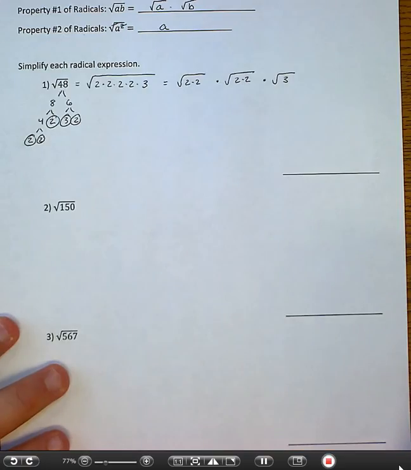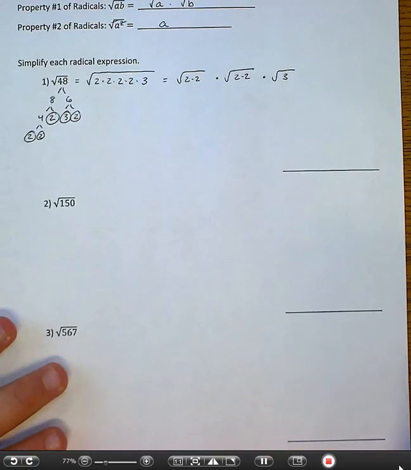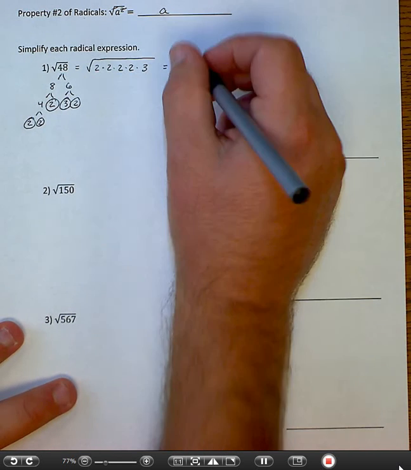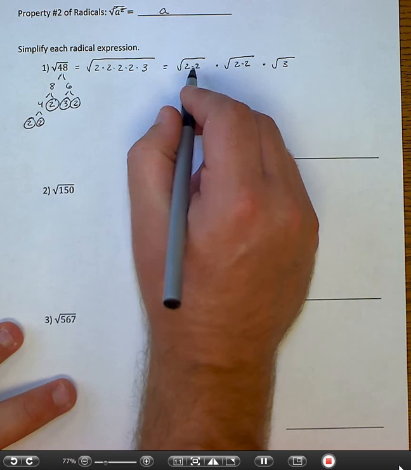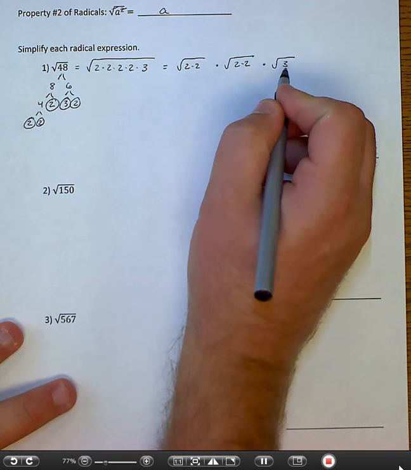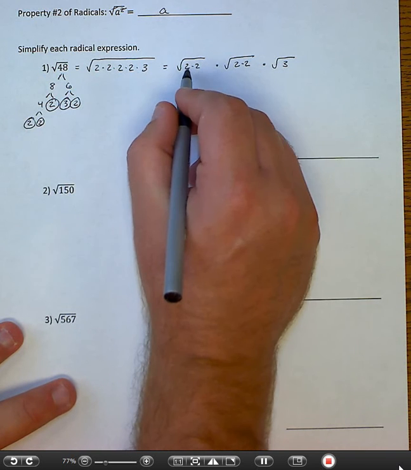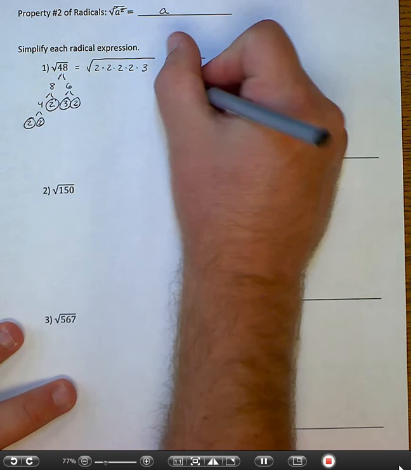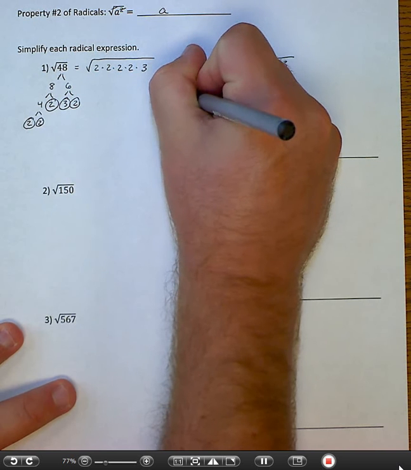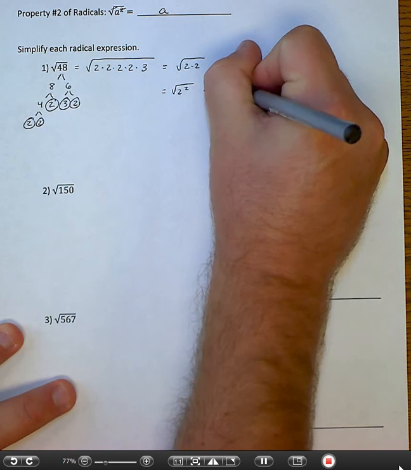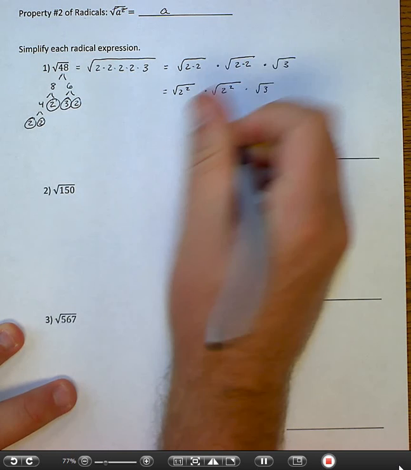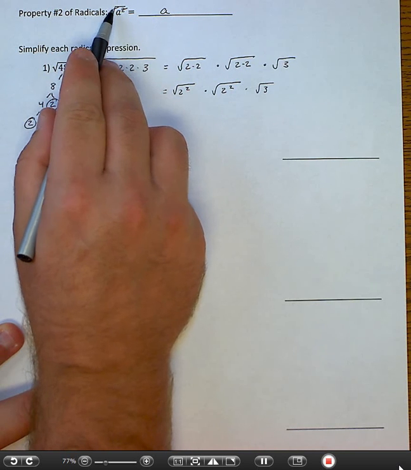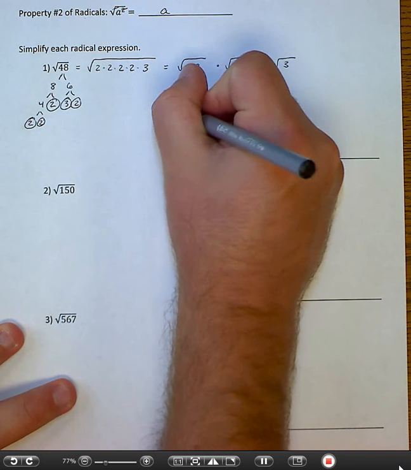Okay? And there is a reason for it, and I'm going to talk about it more later down here. But 2 times 2 is 4. I could write square root of 4, square root of 4, and square root of 3, but I'm going to write it another way. 2 times 2 can be rewritten as 2 squared. That's what I want you to see. Two squared is now property number 2. It's a number squared and the square root of it. The square root and squared cancel, and I'm left with 2.